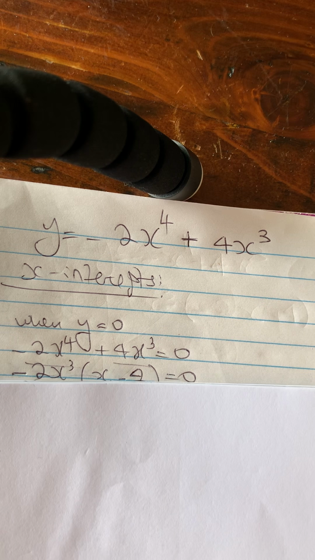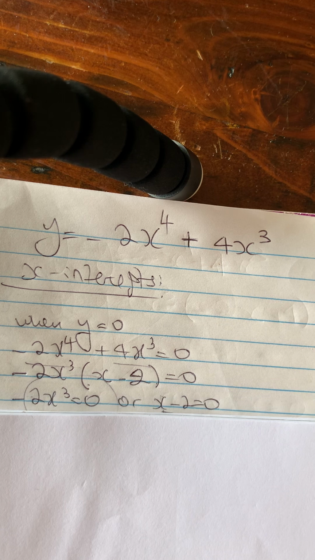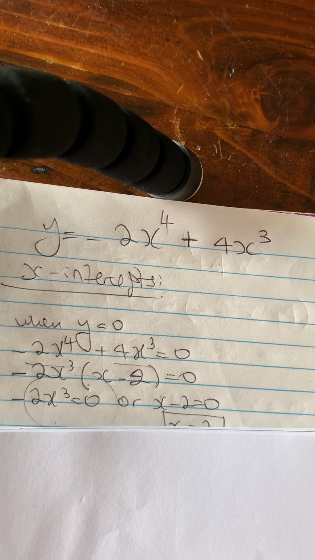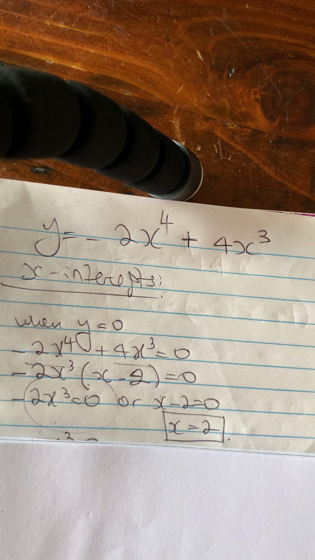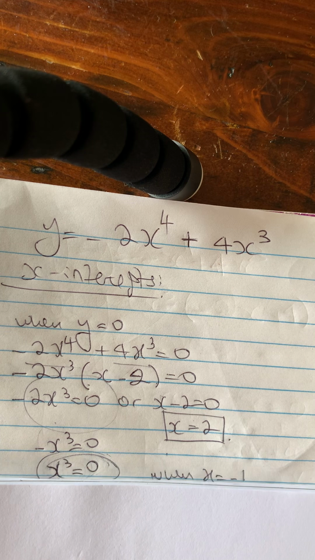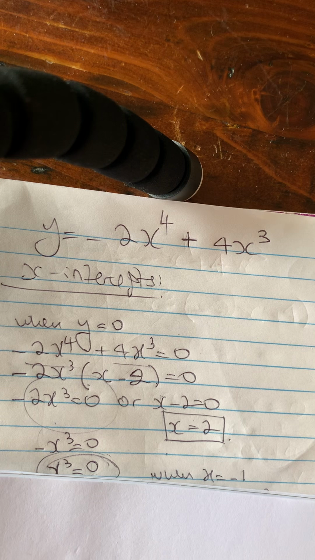Okay, so negative 2x cubed, brackets, that leaves me with x minus 2 is equal to 0. So negative 2x cubed is 0, or x minus 2 is 0. Right, so we get either x is 0 or x is equal to 2. Notice x cubed is 0. Okay, so there's a triple root at 0. And I want you to remember what happens when you have a triple root at a point. Think of the graph of y equals x cubed. Okay, let's see.